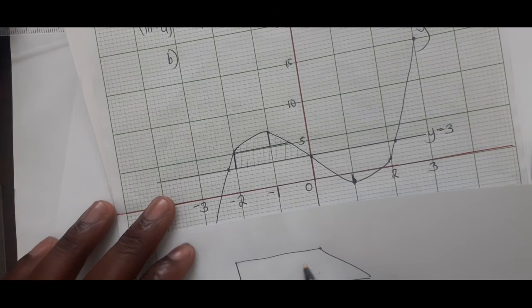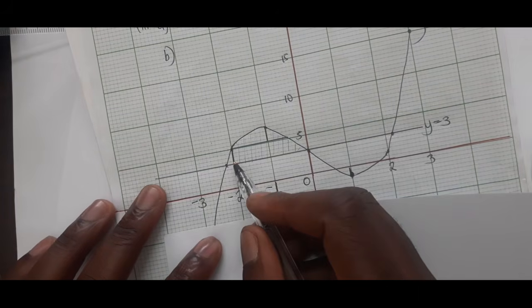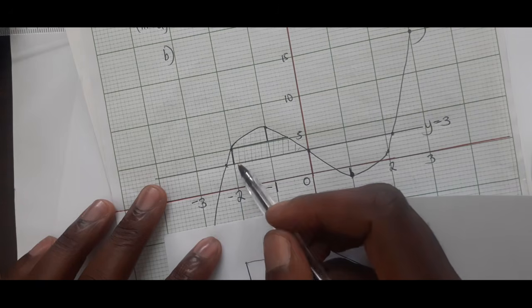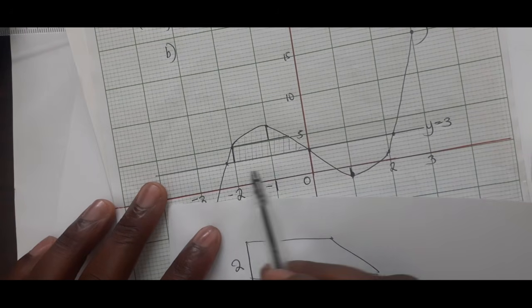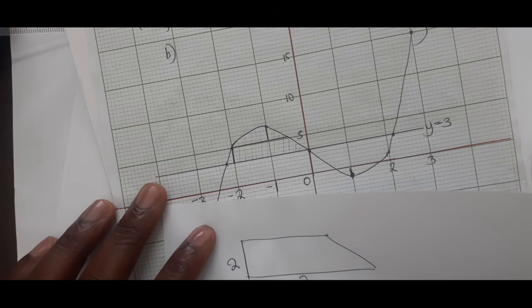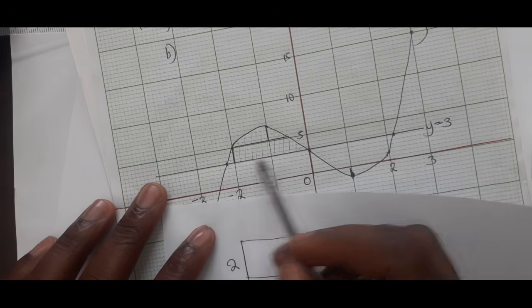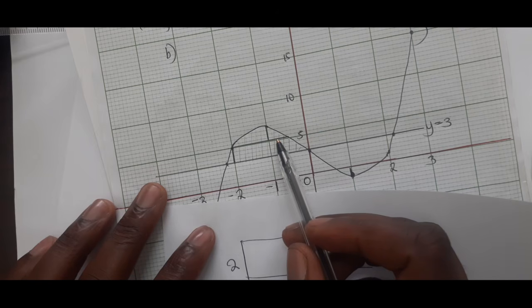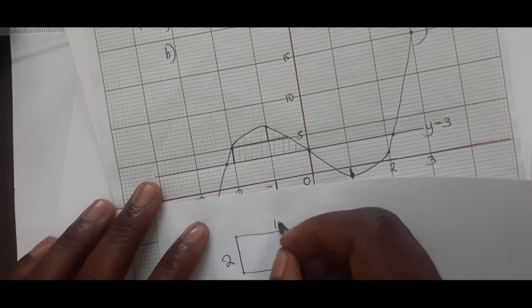For instance, from here up to this point, what are we counting? So this is 1, 2. So here we have 2. Again we are using the measurements on the scale here. This is also 2 here. Then what about this from this point up to this one? So this is like 1, 2, 3, 4, 5, 6. It's like this is 1.6.